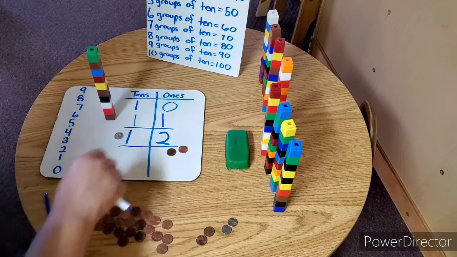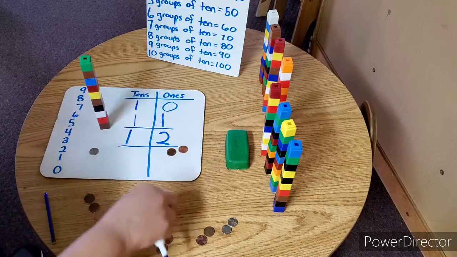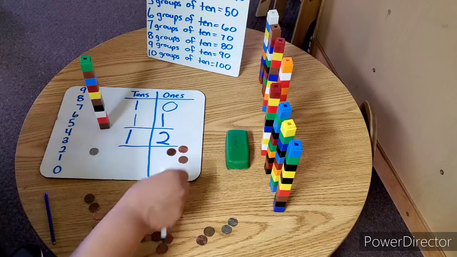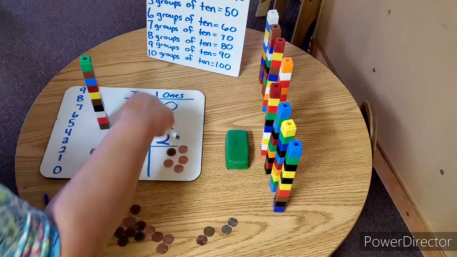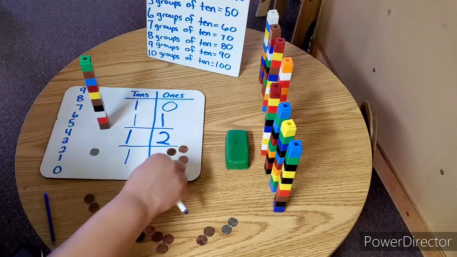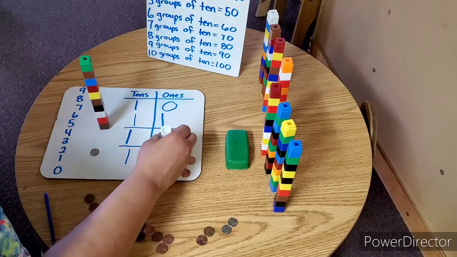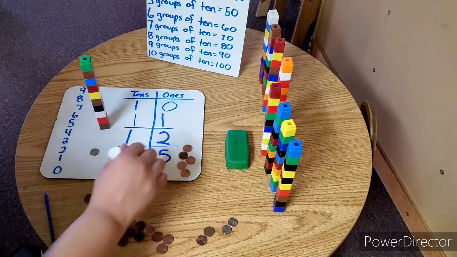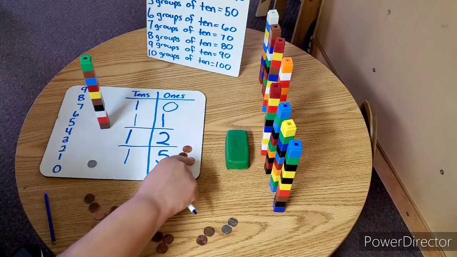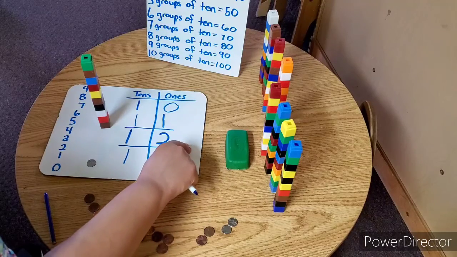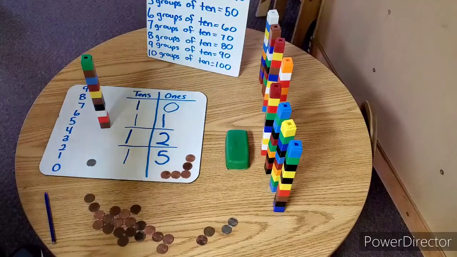Well, what if I have one group of 10 and 5 ones? I wonder how many is that? I still only have one group of 10, but now I have 1, 2, 3, 4, 5 ones. How many is that? 10, 11, 12, 13, 14, 15. 1 ten and 5 ones.